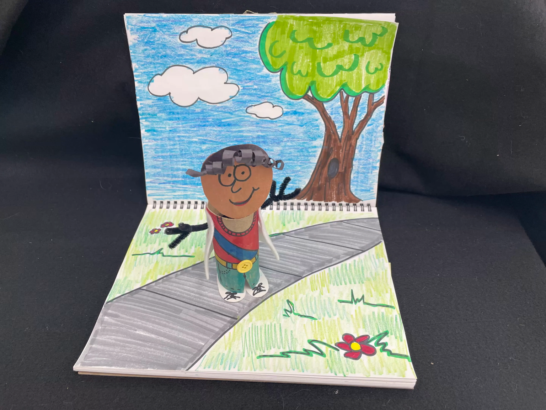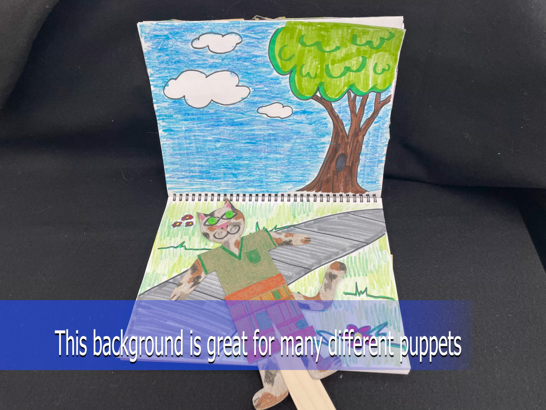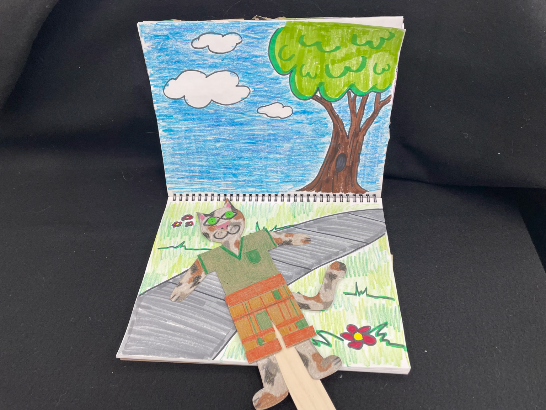Last, here is my example in a notebook. This is a background for someone wanting to walk through the park. This background is perfect for my person or my cat creature. See how I've got a sky on top and then a sidewalk on the bottom.